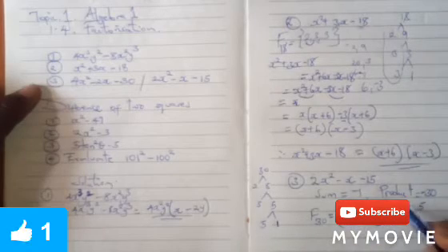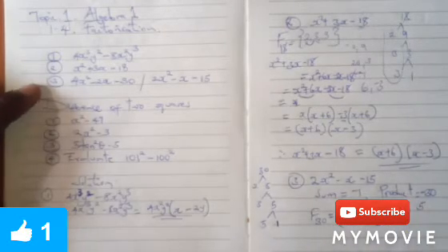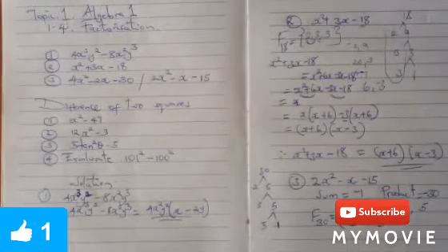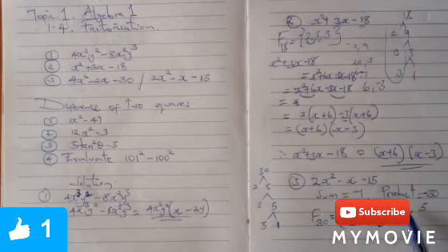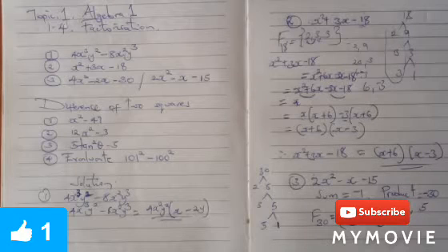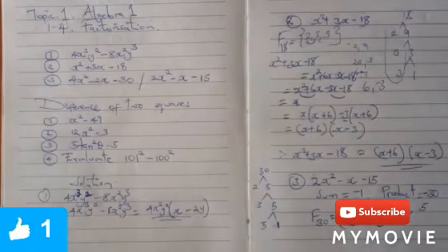If we put the negative on the bigger value, when we add this we end up with negative 1, and when we multiply we end up with negative 30. So the factors of negative 30 that suit that quadratic expression are negative 6 and 5.